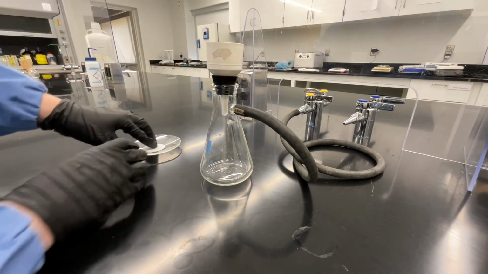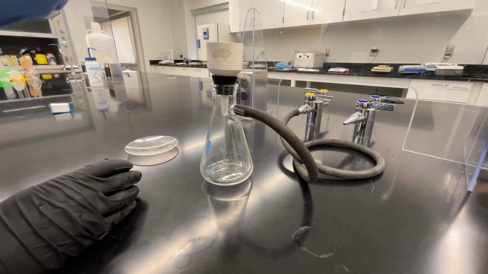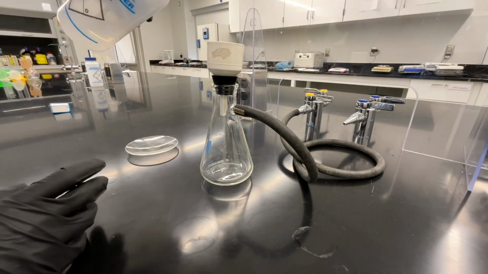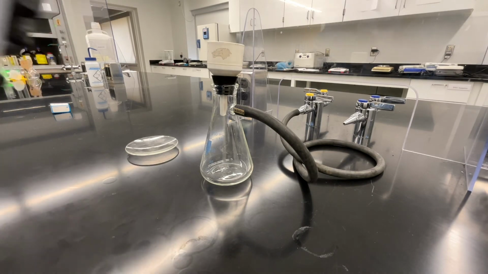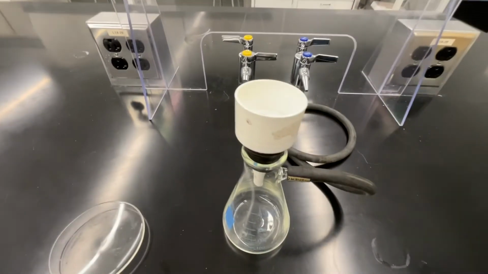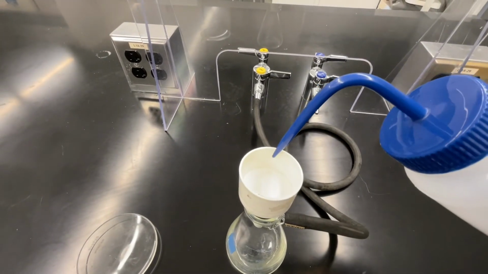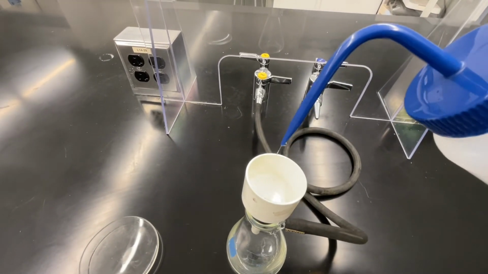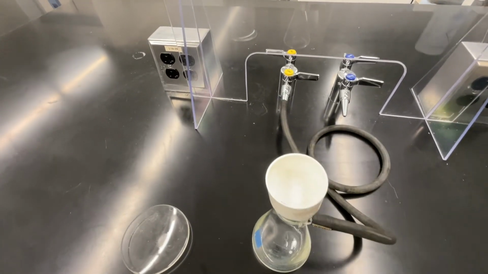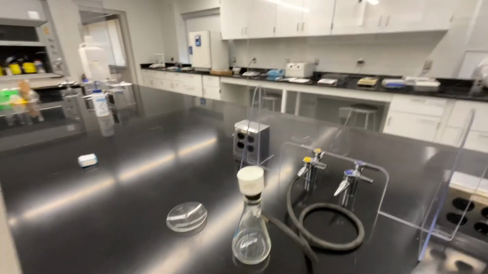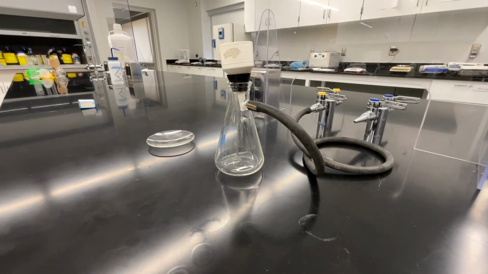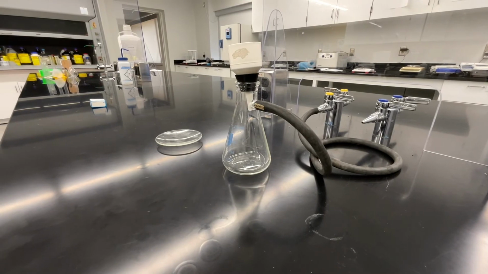Put the filter adapter into the filter flask and then the Buchner funnel and filter paper. We're going to get the filter paper slightly wet so that it sits properly on the Buchner funnel and solid can't sneak underneath while we're filtering. Just add a tiny squirt of DI water to the Buchner funnel to fully wet the filter paper. Now we're ready for our vacuum filtration. Again, you can get all of this set up while your reaction mixture is cooling to room temperature.